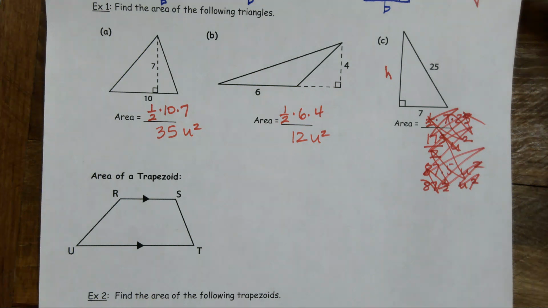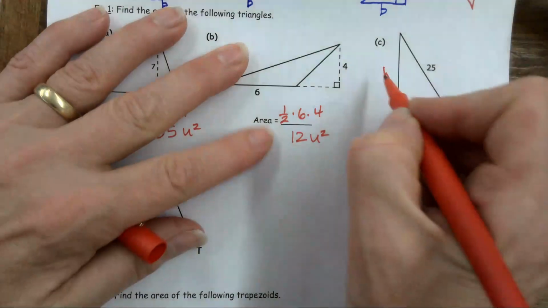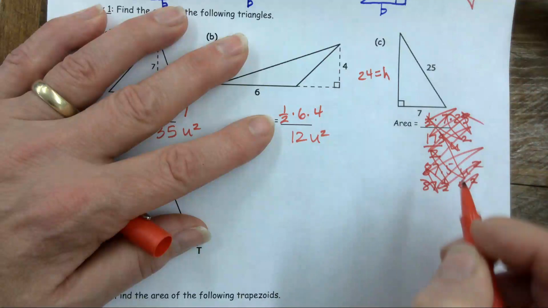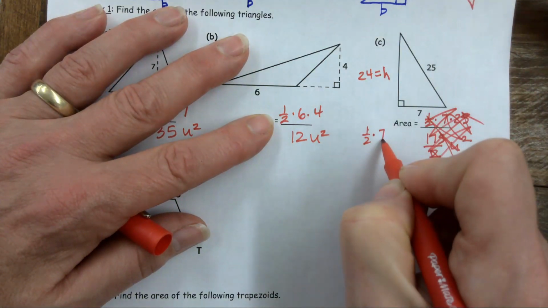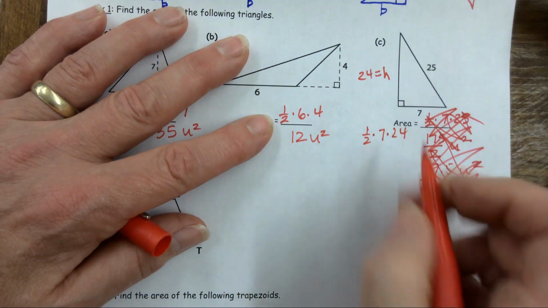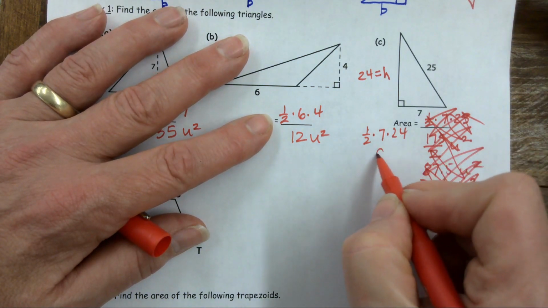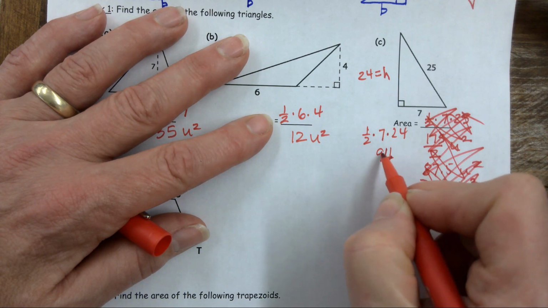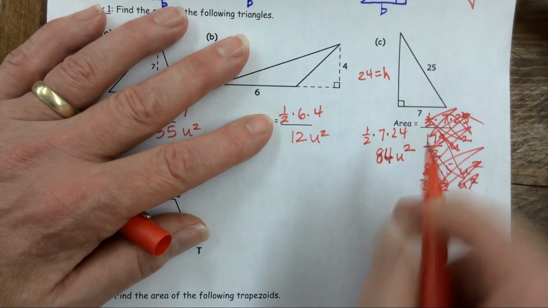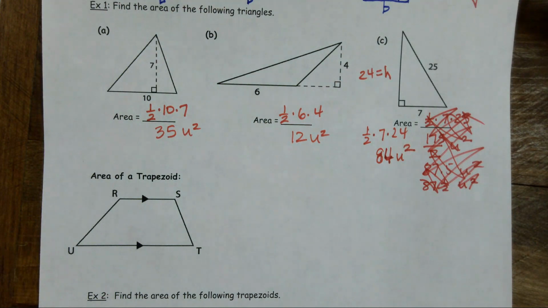Yeah. So what should this one be? 24. So this should have been 1/2 times 7 times 24. That's 84 units squared. Much better. Sorry about that.